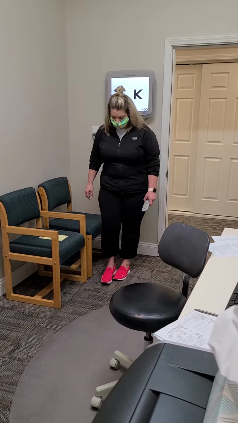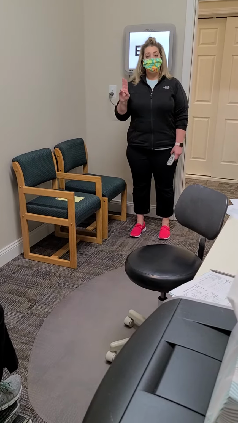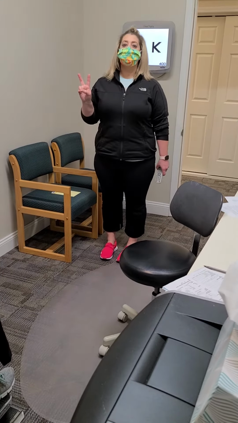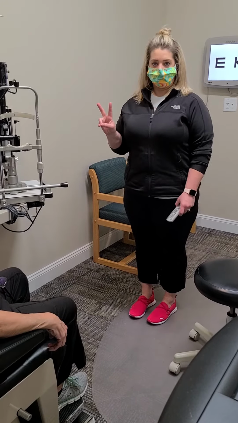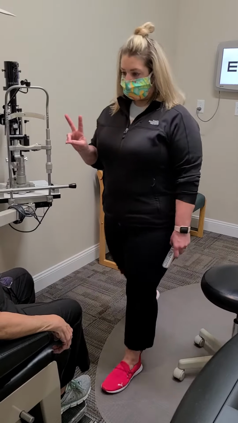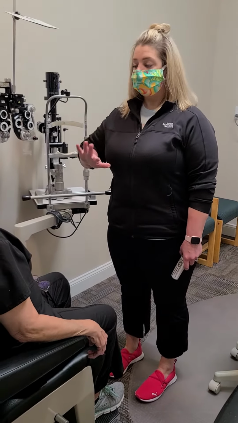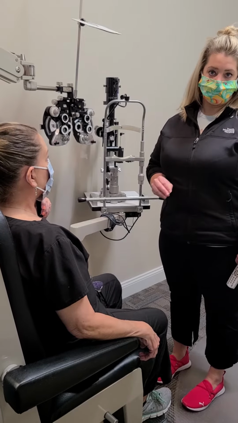You can check and see how far it is from where you are. If they can't see how many fingers you have up back here, you want to take 1 step forward. How about here? No, 1 step forward. How about here? If you get all the way up and they still can't see your fingers, then you want to go to hand motion. Can you see my hand moving? Yes, then that is hand motion.